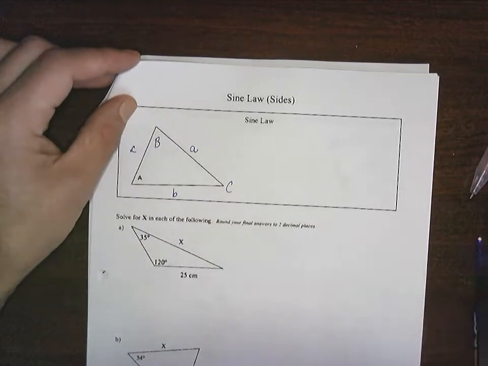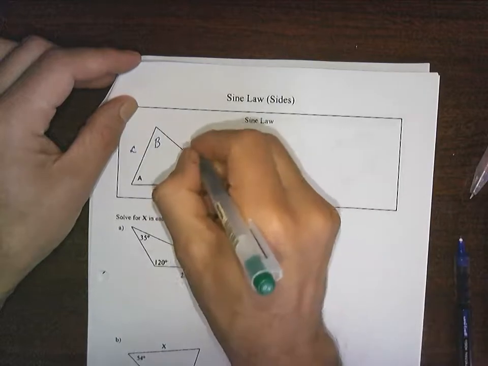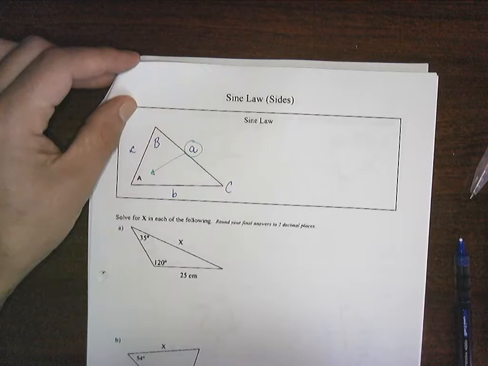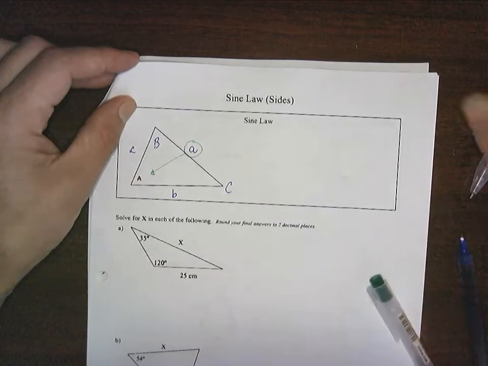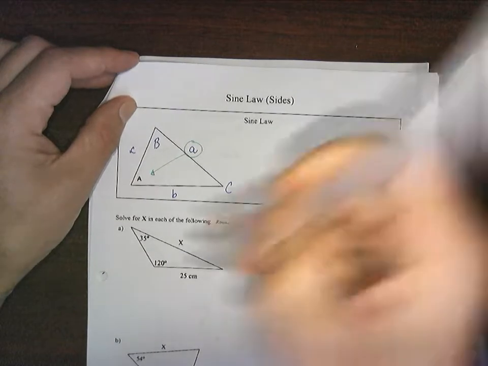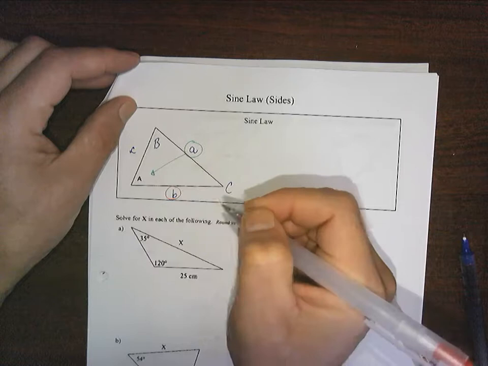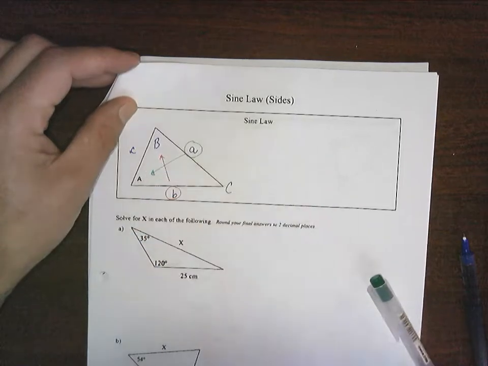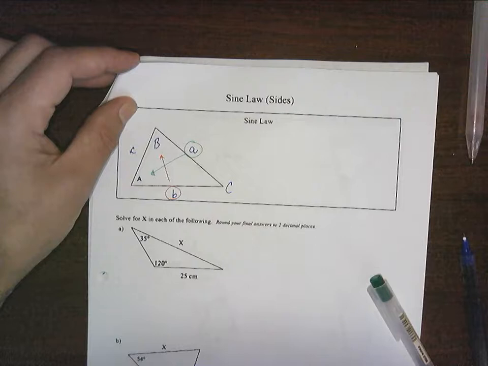This is the way it works. If you have a side length, and you divide it by the sine of the angle opposite it, it is going to equal another side length of the same triangle divided by the sine of the angle opposite it. And that looks like this.